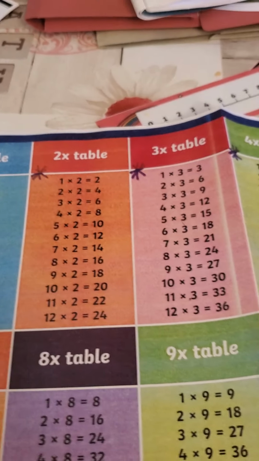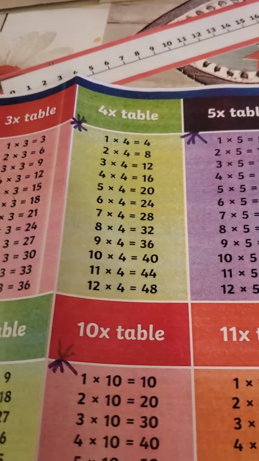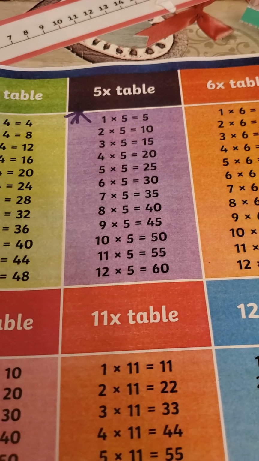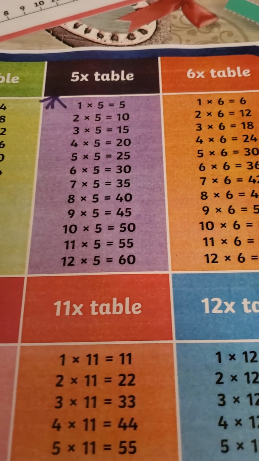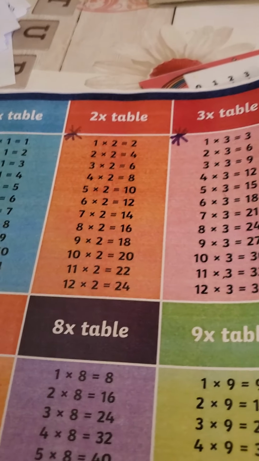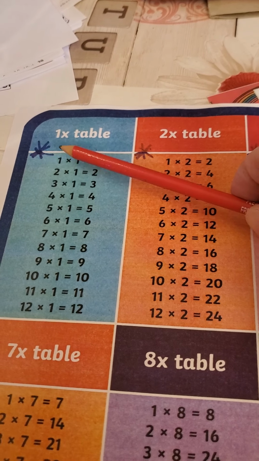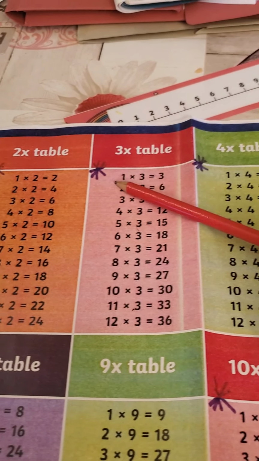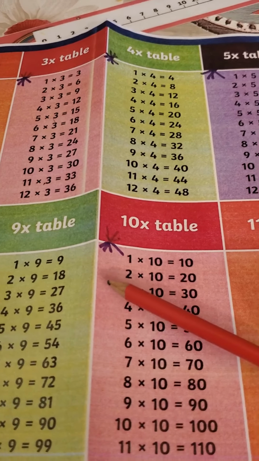So for your maths this week, you'll find this times table sheet in your pack, which you'll be using every day this week probably. Today we're going to look at data handling again, and then for the rest of the week we're going to be revising over our times tables. So far you'll see the ones that have a star on them are the ones we've covered so far. 1 times tables, 2's, the 3's, the 4's, the 5's, and the 10's.